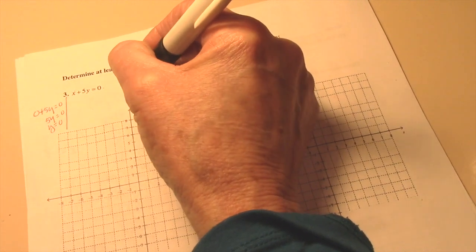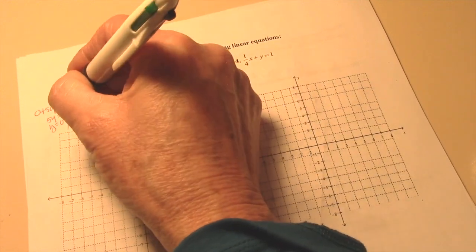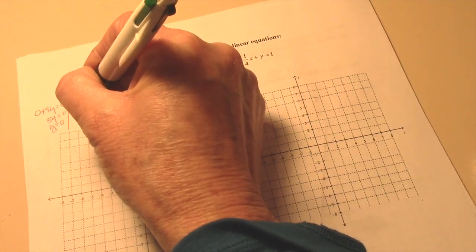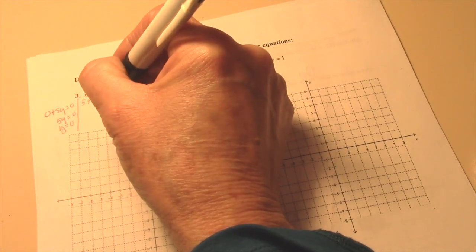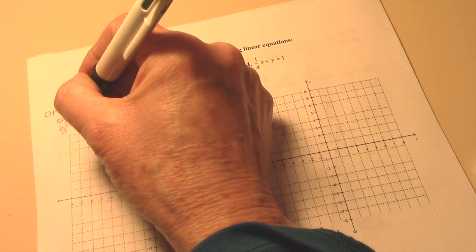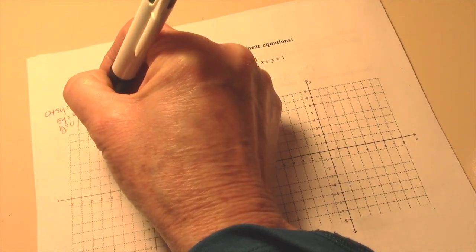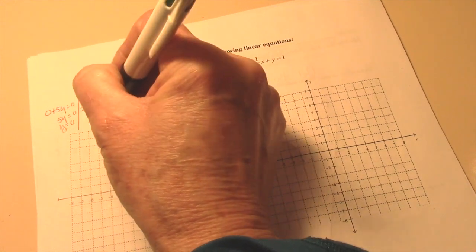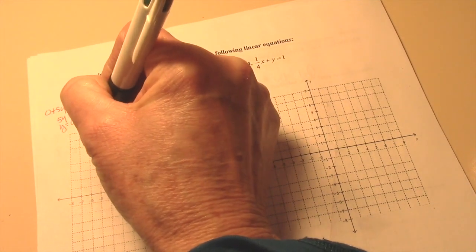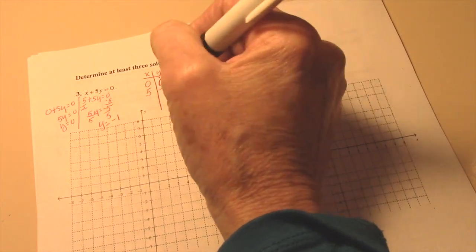So if I said X was 5, let's throw 5 in there. 5 plus 5Y equals 0. Now I'm going to solve for Y here, so I'm going to move the 5 over as a negative 5. So I get 5Y equals negative 5. Divide by 5, divide by 5, Y equals negative 1. So Y would be negative 1.